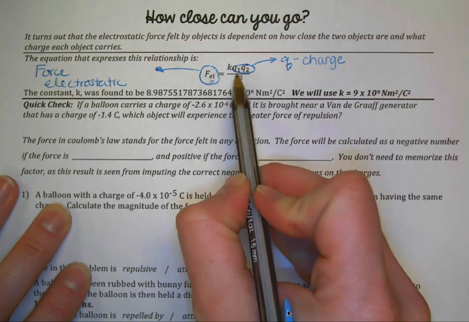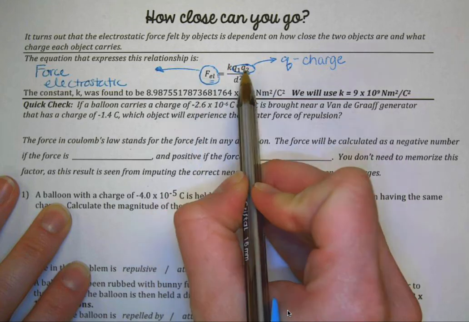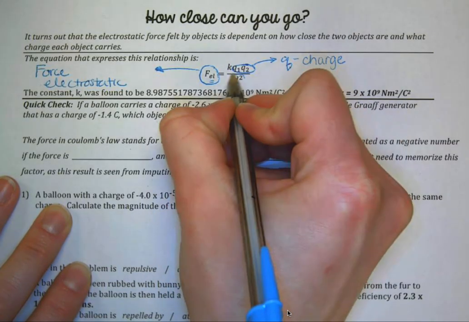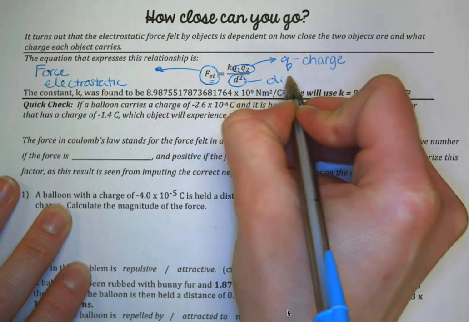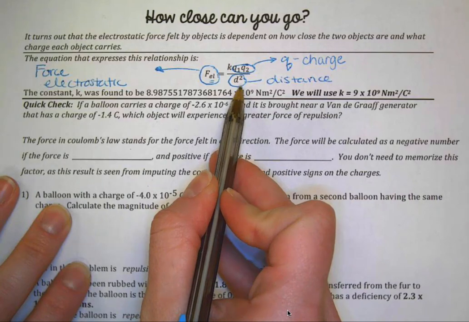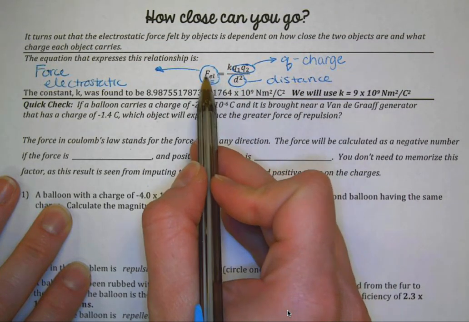And there's Q1 and Q2 because generally when we're talking about the force, we're talking about the force between two charged objects. D is the distance. That's in the denominator, so the further away two objects are, the less force they will feel.